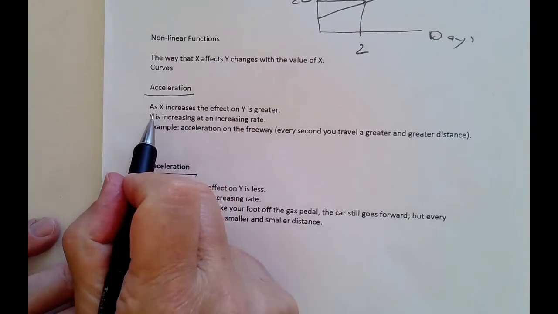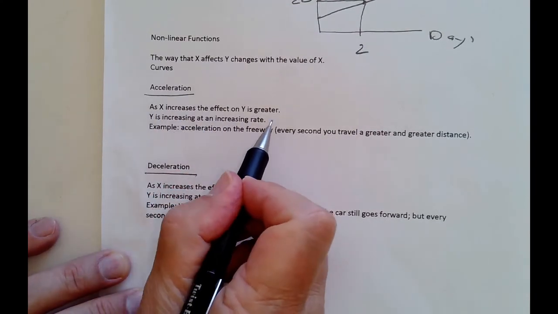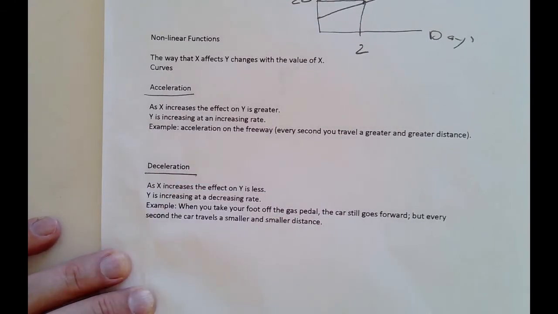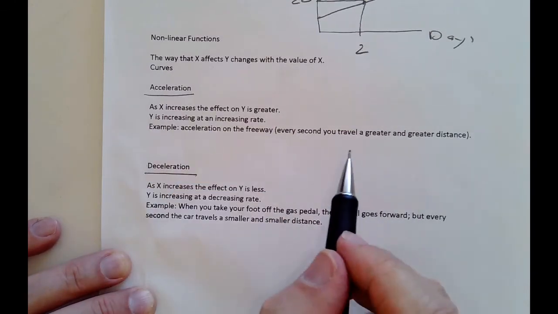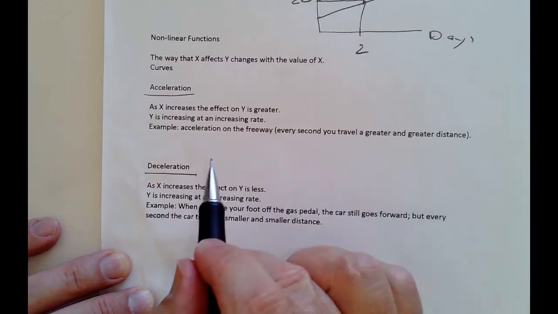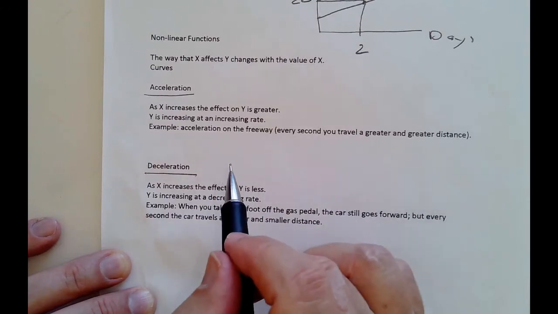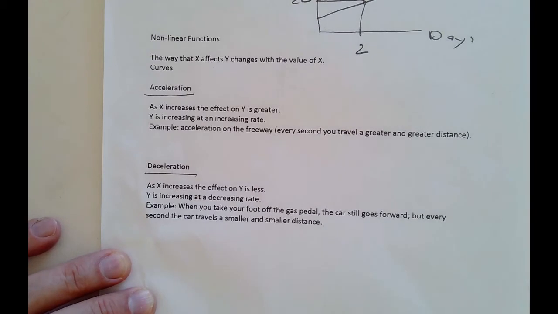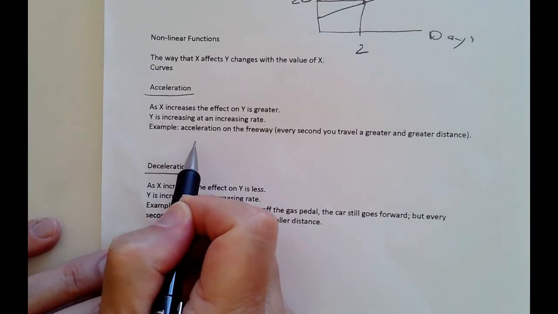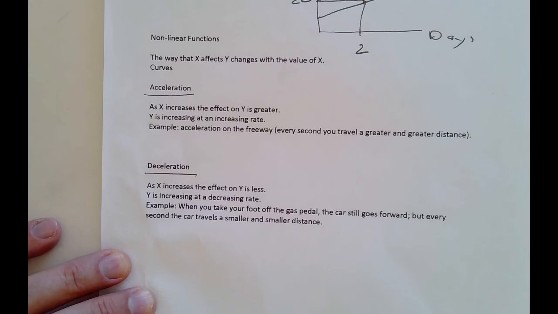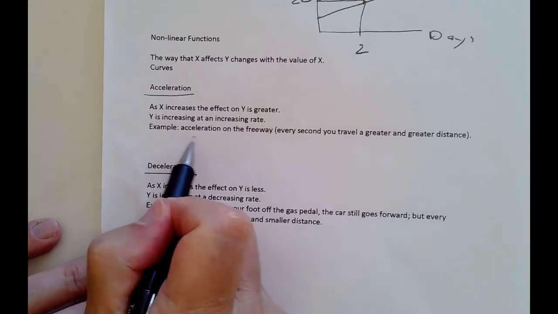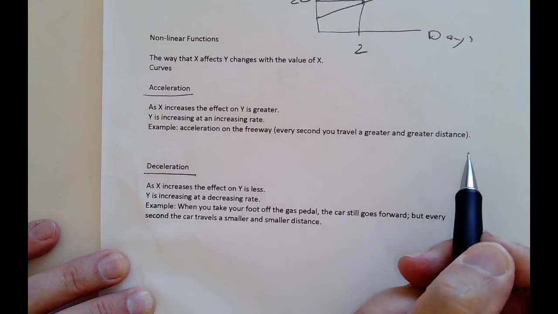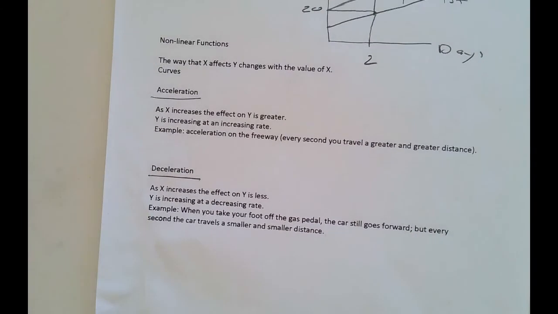Acceleration means as x increases, the effect on y is greater. This means that y is increasing at an increasing rate. If it's linear, then y would increase or decrease at a constant rate. Here, y is increasing at an increasing rate. An example of this would be when you first get on the freeway. Let's say you have a light there on the on-ramp, and it turns from red to green, and then you put your foot on the accelerator, and it takes off. Well, every second, you travel a greater and greater distance. And so graphically, it will look like this.